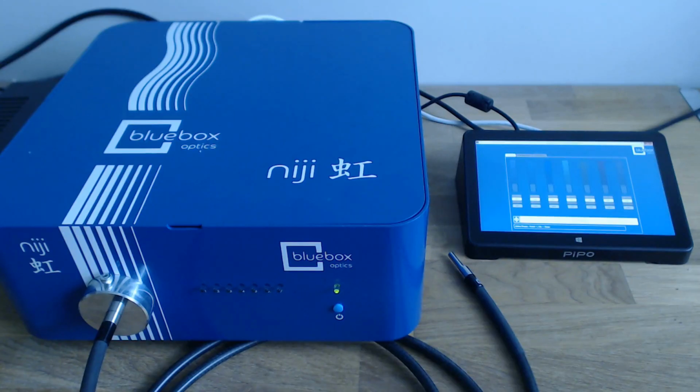Hi, my name is Igor, and today I will demonstrate how to use the niji 7-channel LED light source from Bluebox Optics with Micromanager. Here on the left we have the niji itself, and on the right a little touchscreen PC which runs the supplied niji control software.